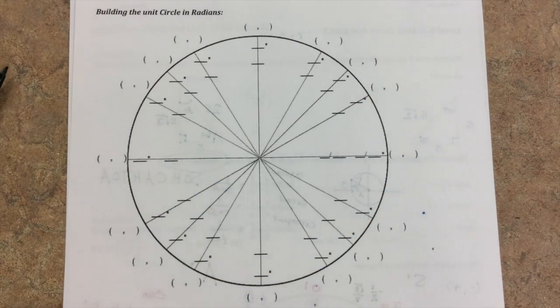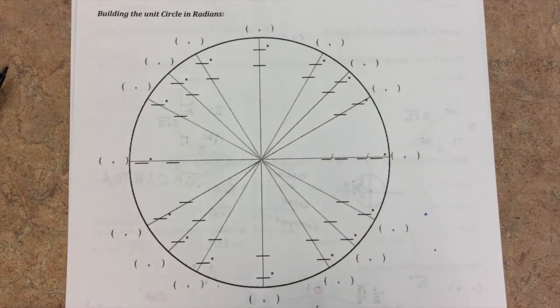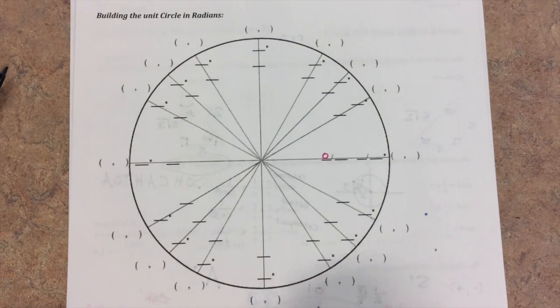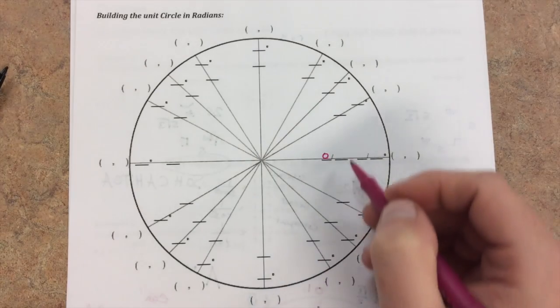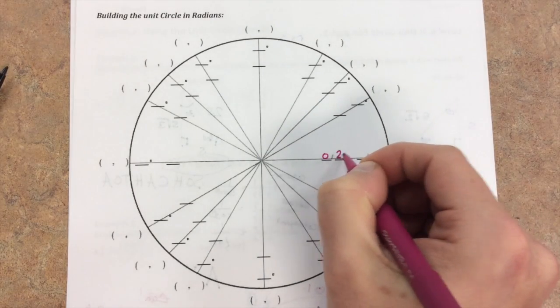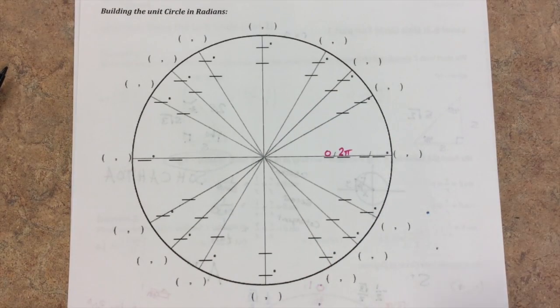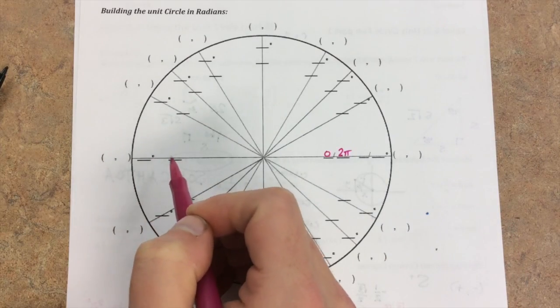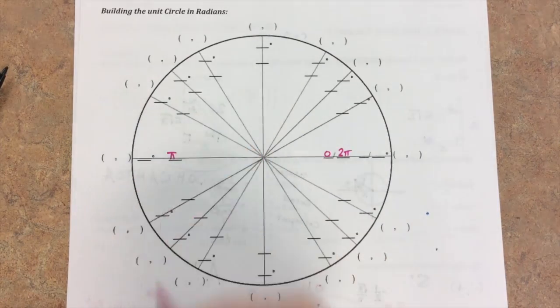Okay, so like I said, here's the same blank unit circle, and on the inside portion, we're going to write all of our radian degrees. So starting with 0, and if we go all the way around a circle one time in radians, that's 2 pi. So if I take half of 2 pi, I'll end up here, which is just pi.